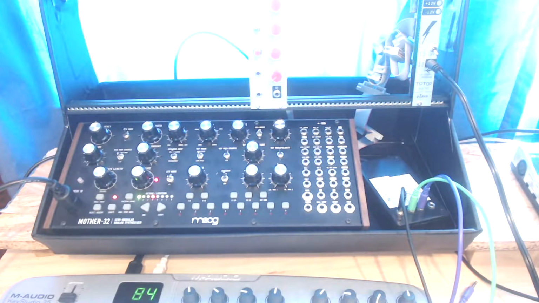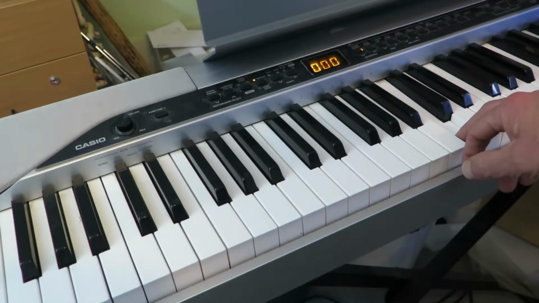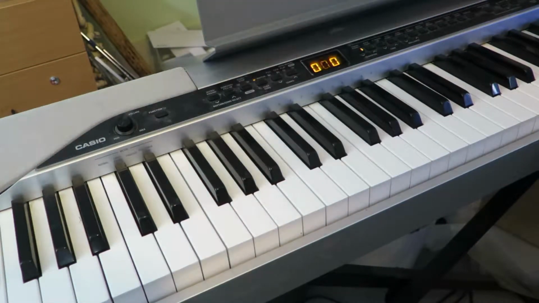And down inside what's happening is there's circuitry that looks at the MIDI data coming in and figures out which note you want, and it calculates the appropriate control voltage to send to the VCO. The standard being 1 volt per octave, and middle C on the keyboard is 0 volts. So if I press middle C, it sends 0 volts to the VCO.